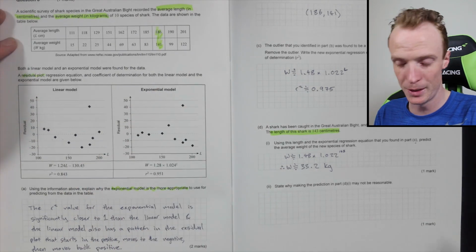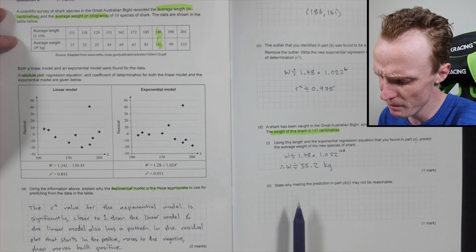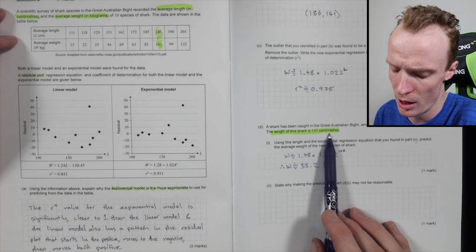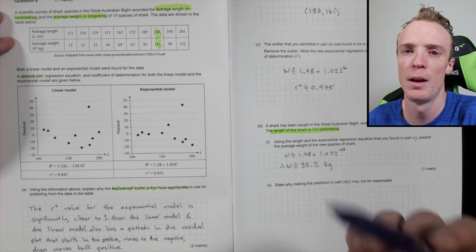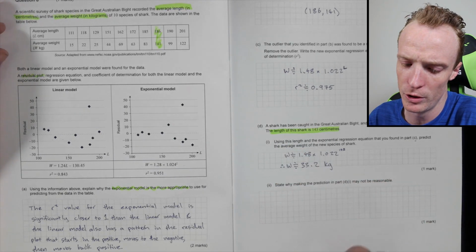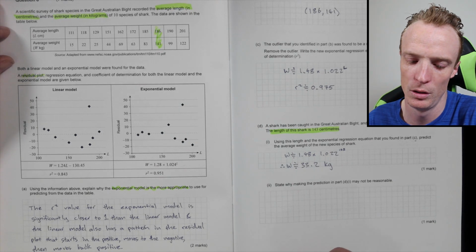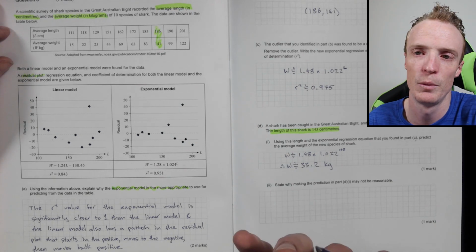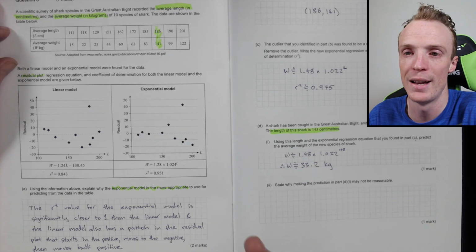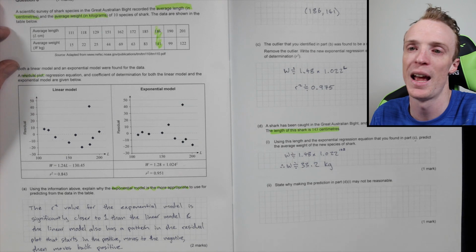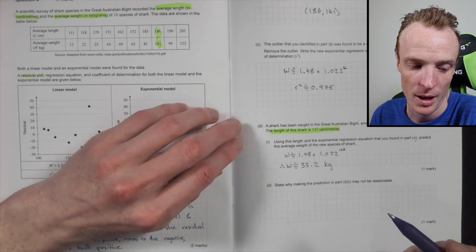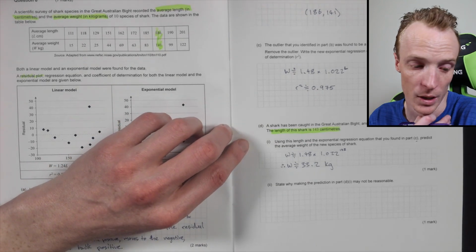Alright, so let's explain this. You've got one shark. You found this one shark. And you've got this model that you've come up with based on averages over a period of time. The issue with using averages is averages are really susceptible to outliers and things like that, which can significantly change things. And if you've got one sample of data and you're comparing it to an average model, it's not really worth it. So it's not going to work too well.